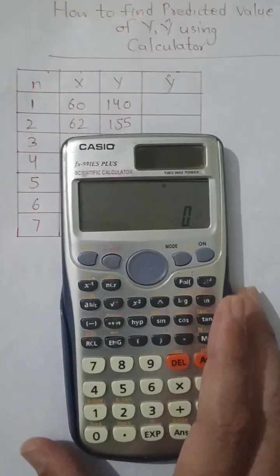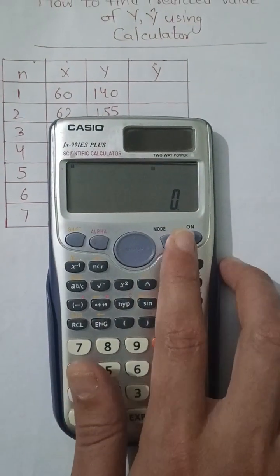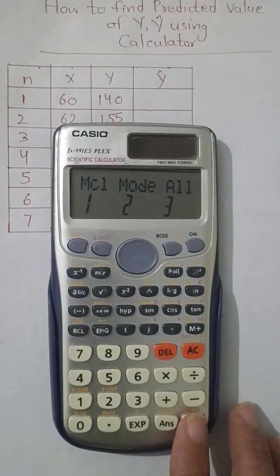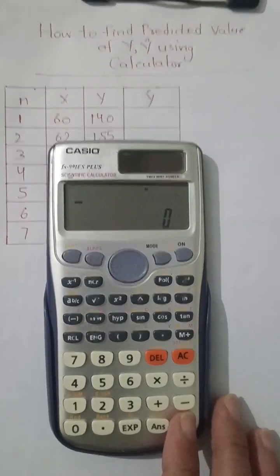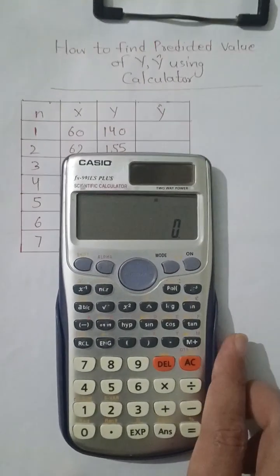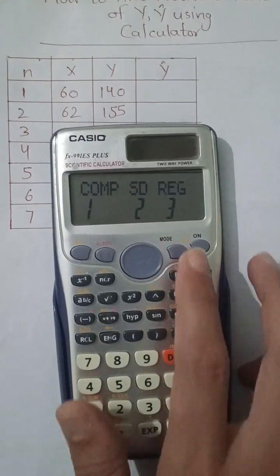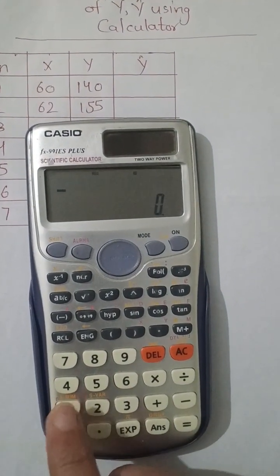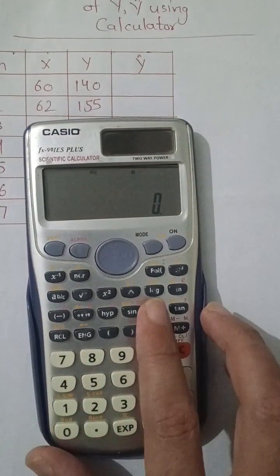So let's start with clearing all the history of the calculator. Go to shift mode, press 3, then equal. So now go to mode, press 3 for regression and 1 for linear regression. Now we are in simple linear regression mode.